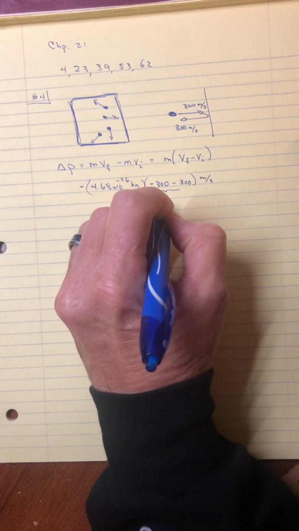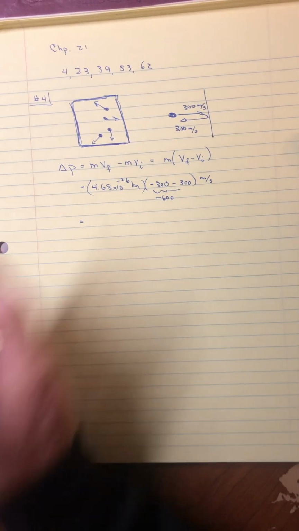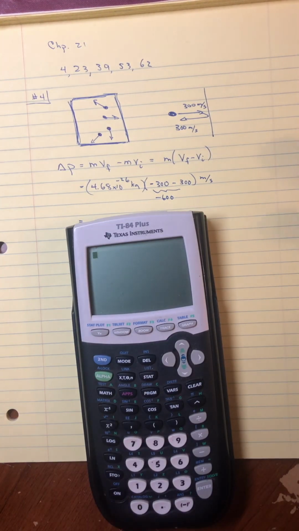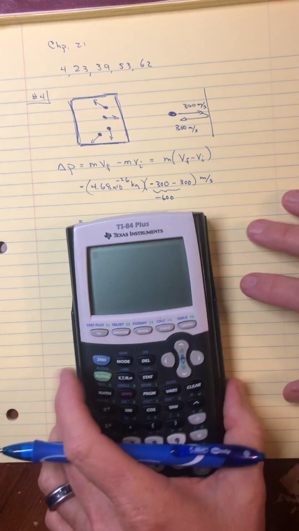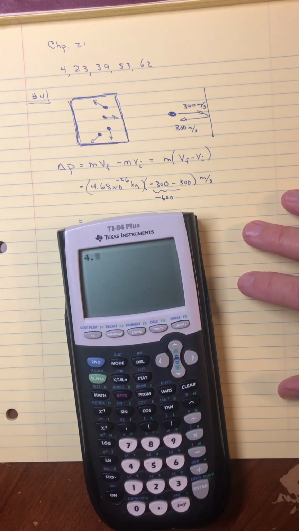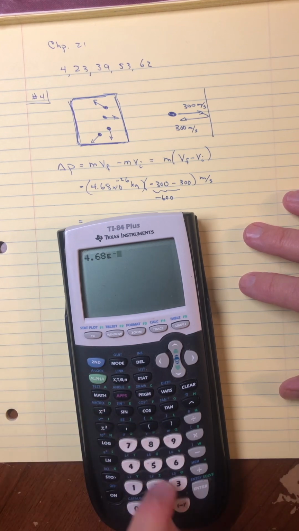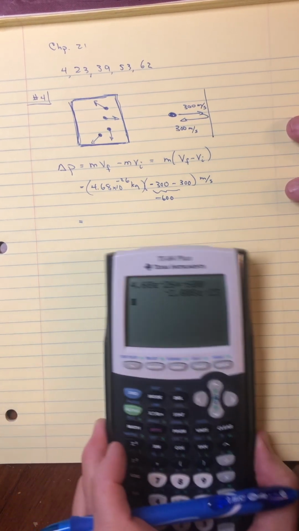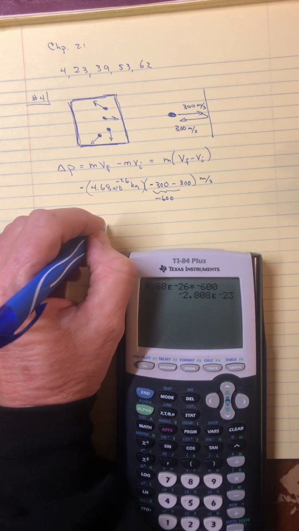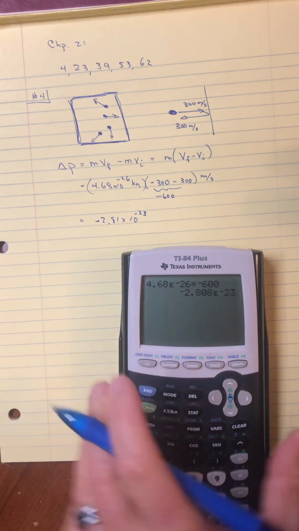That together is a negative 600. So grabbing a calculator here, the change in momentum is 4.68 times 10 to the negative 26 multiplied by negative 600, and I'll keep the negative, giving negative 2.81 times 10 to the negative 23.